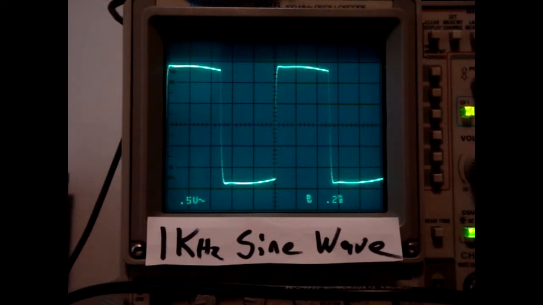I don't use it often, but when you want to check things out, it's a good thing, and it's very valuable if you're coming up with circuits and you want to see how they respond, because you want them to accurately recreate what you put into them, and this is a really difficult test for most amplifiers.